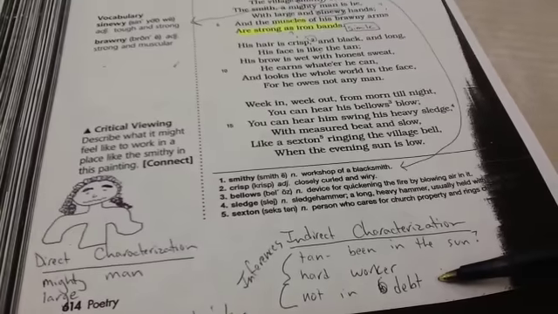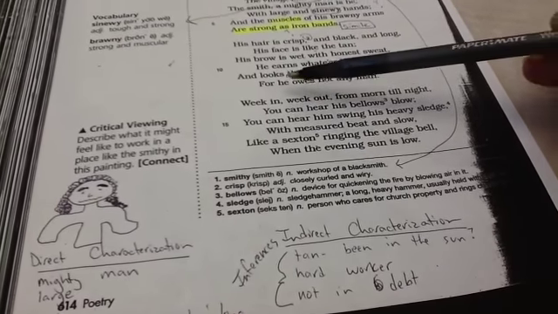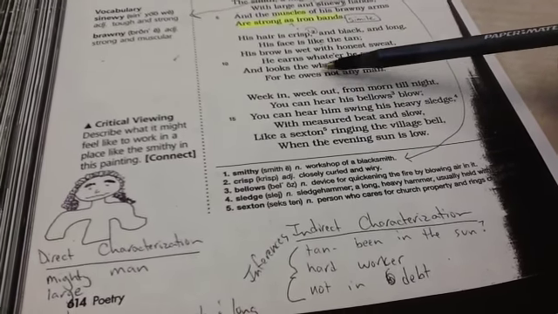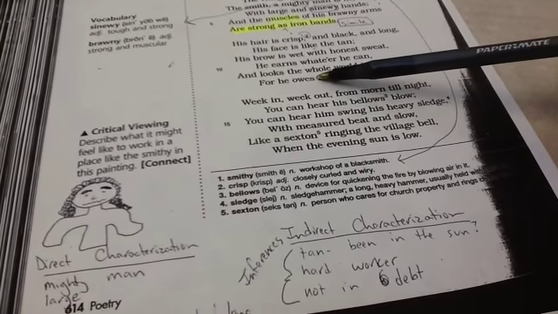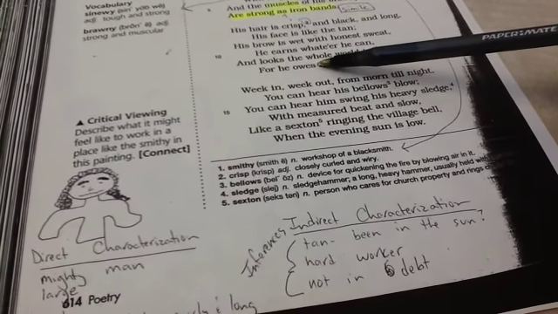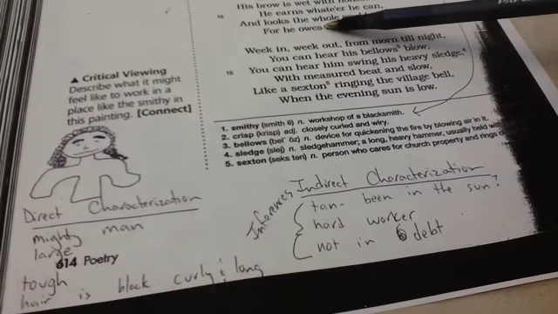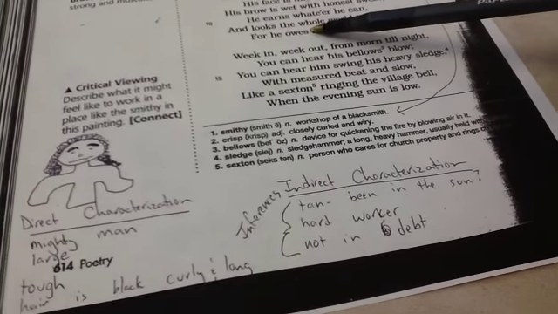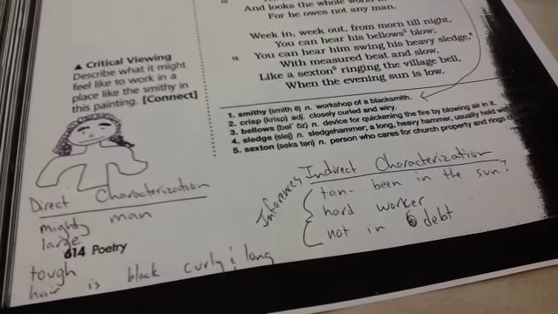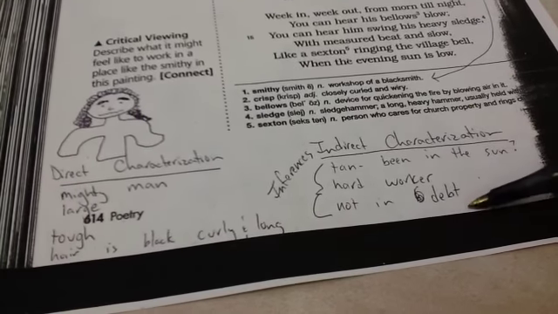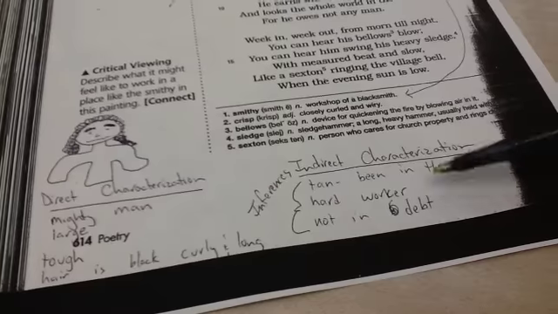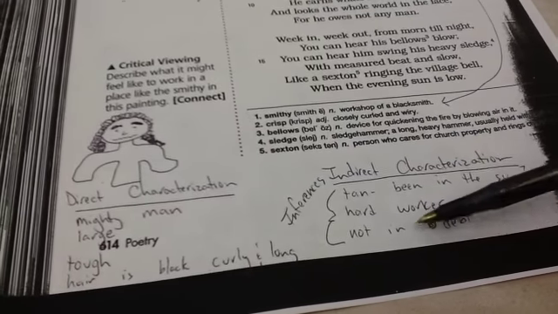He is also not in debt. Now, I'm just taking the liberty as a reader to make that inference. It could be a different meaning of owes, like he doesn't owe anybody any favors, but because he was talking about his hard-working nature, I'm going to make a leap of faith and make an inference that he's not in debt.